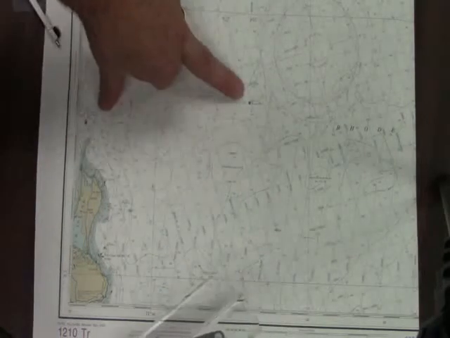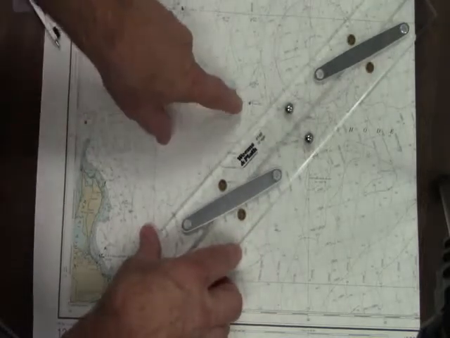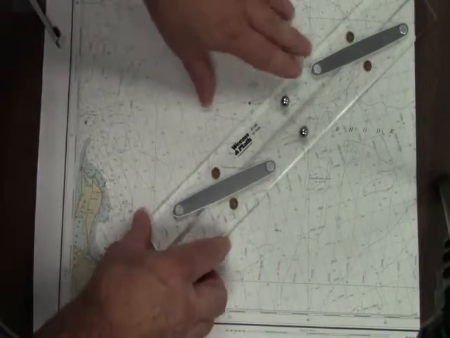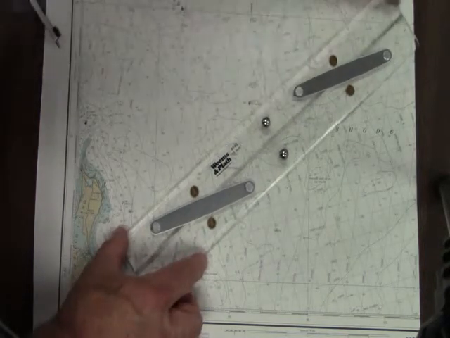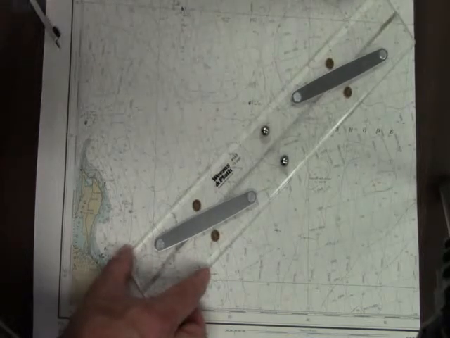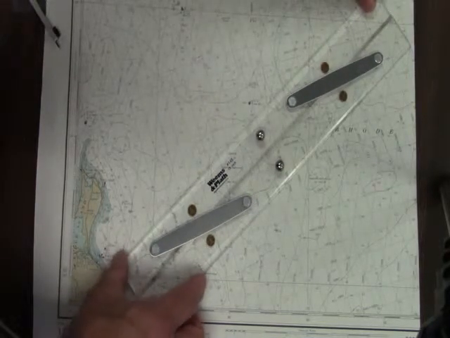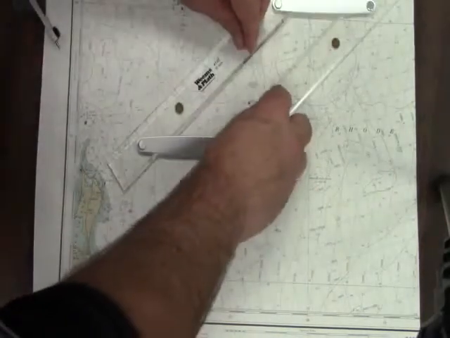We want to find out what our distance off is when we travel from this buoy to this buoy. So I have a heading of 50 degrees, 050, and again I line it up with the little X in the middle and the outer rows. There's 050, and I'm going to walk it over to our buoy.